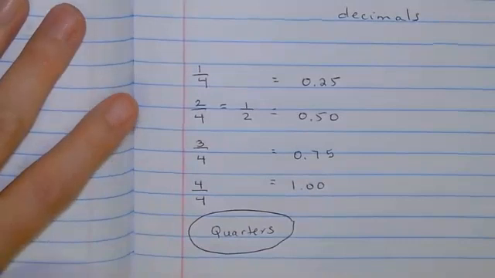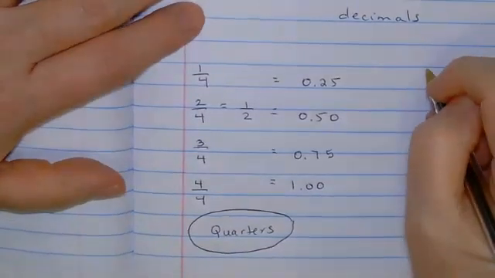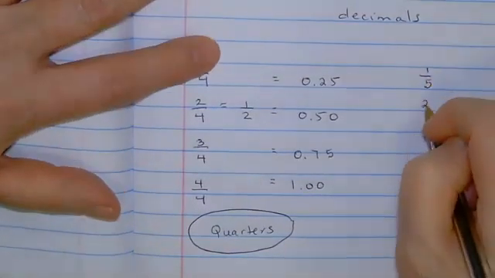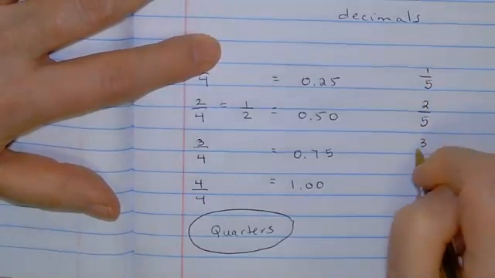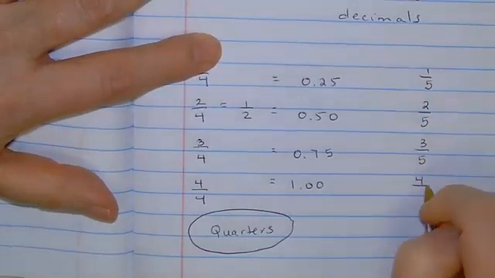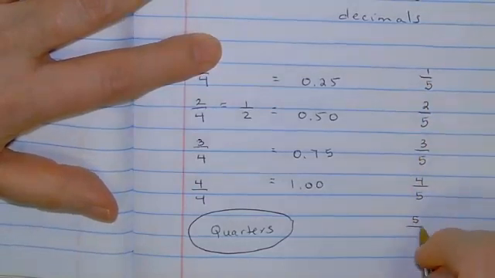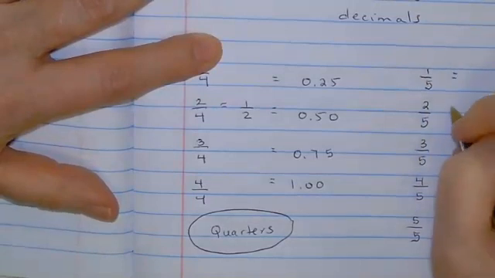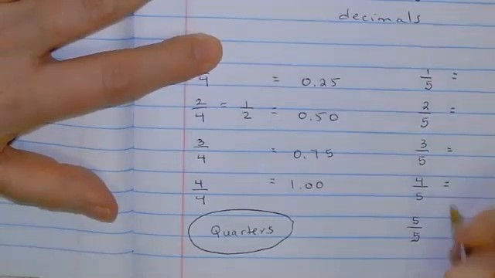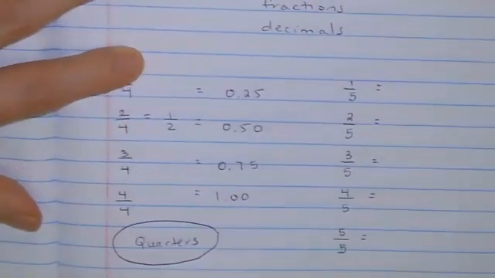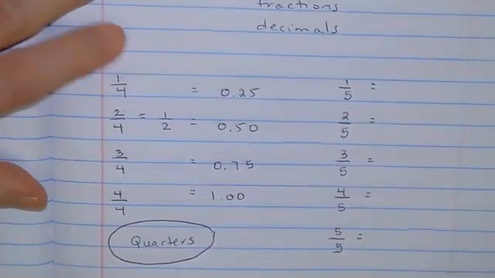Another set of fractions that you see a lot is 1/5. And there'll be a pattern here too. Remember we talked about fractions are division problems.